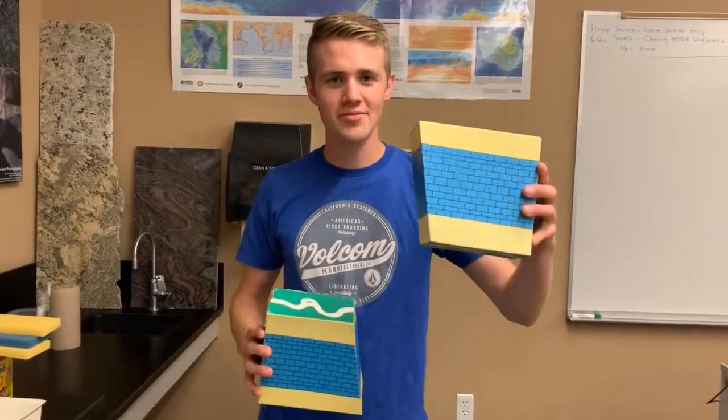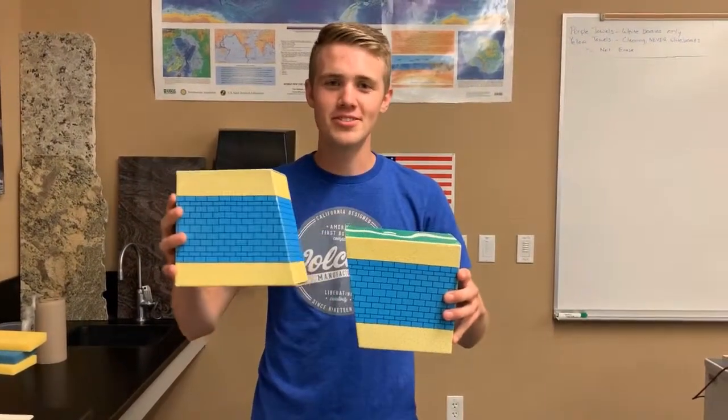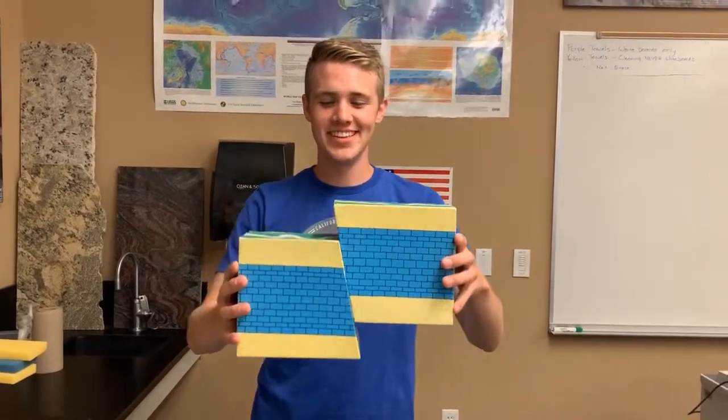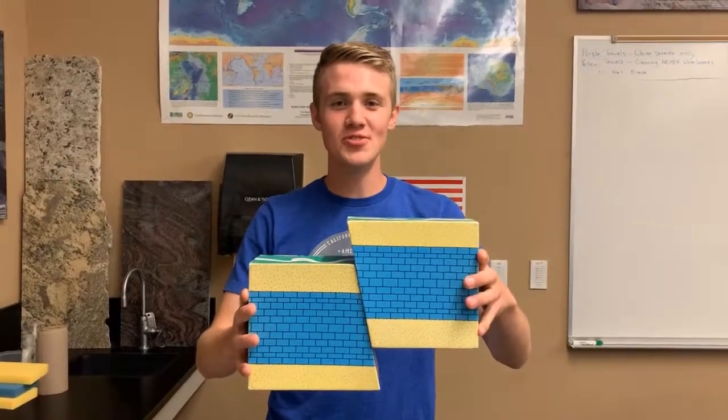Here we have the hanging wall. Here's the footwall. This would be a normal fault. This is a reverse fault due to pressure.